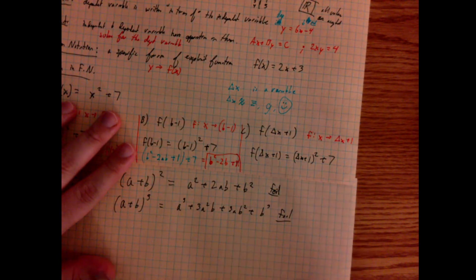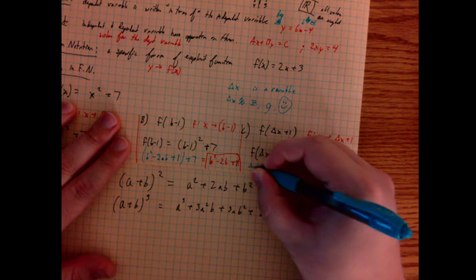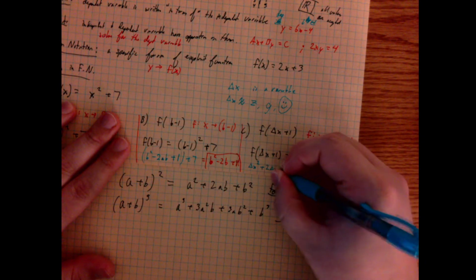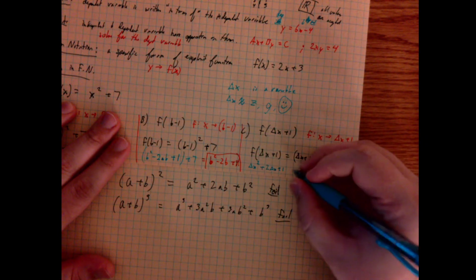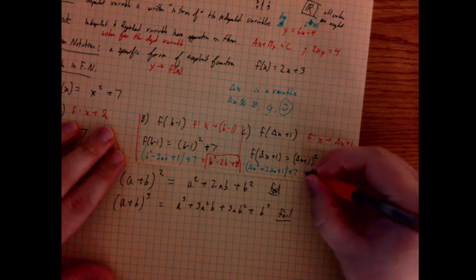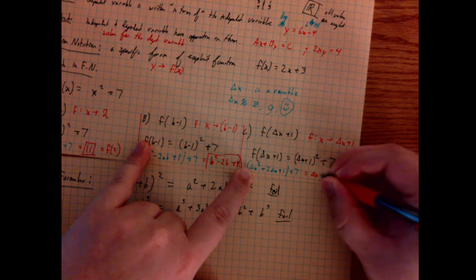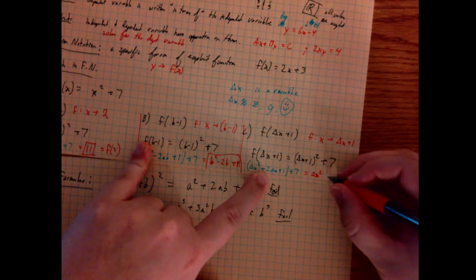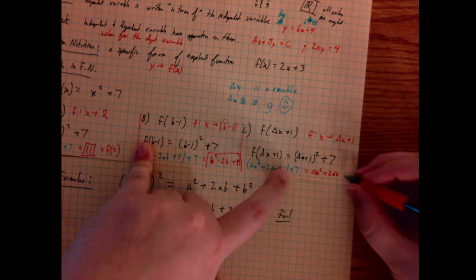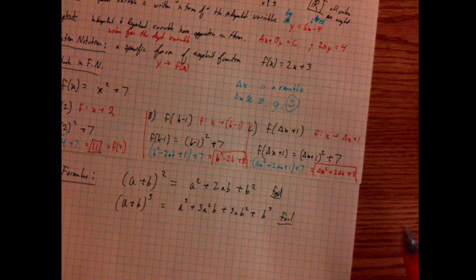And over here, the same rules apply, meaning that when I use my shortcut, my cheat code here, if I make my delta x a and my 1 b, I would have delta x squared plus 2 delta x plus 1 plus 7. Now, delta x squared is a variable squared. 2 delta x is 2 times a variable, so 2 delta x. And then 1 and 7 can be combined to get 8. So these two are equivalent.